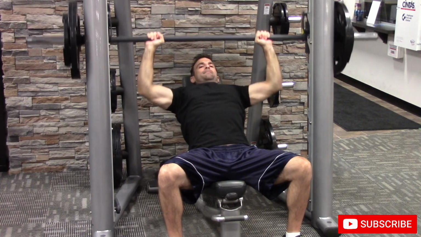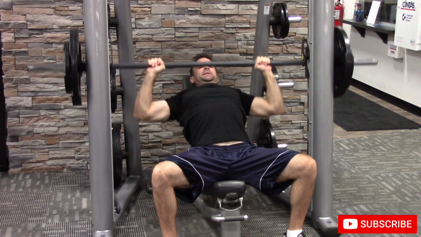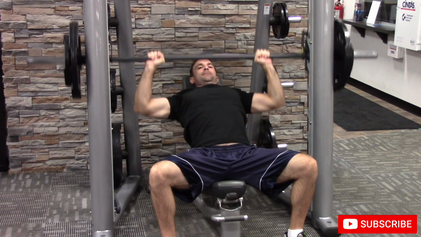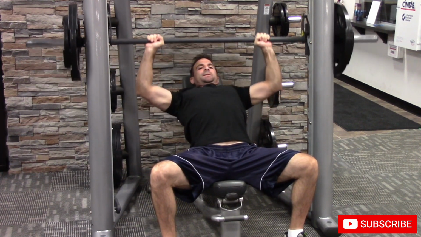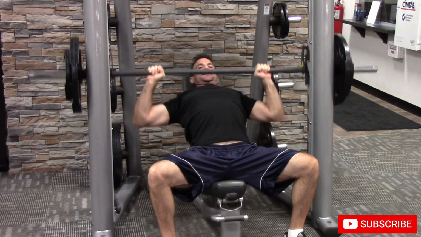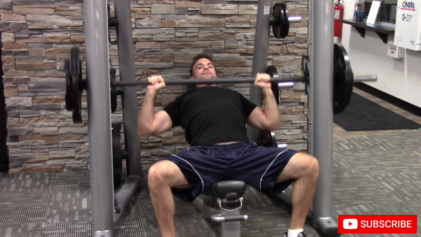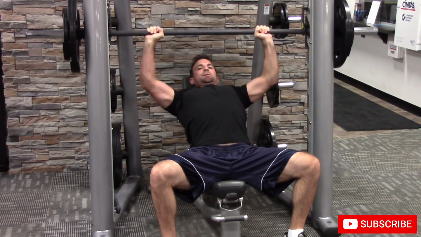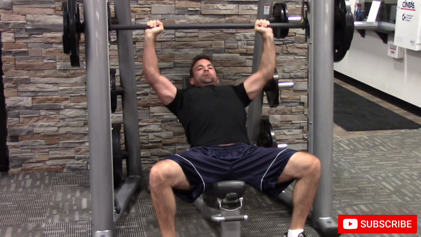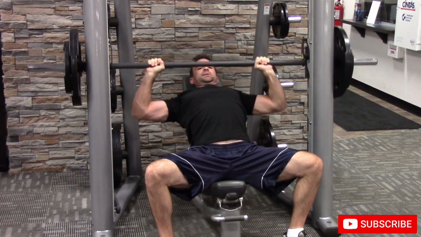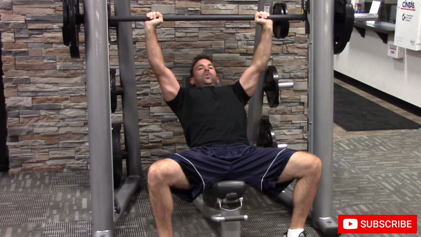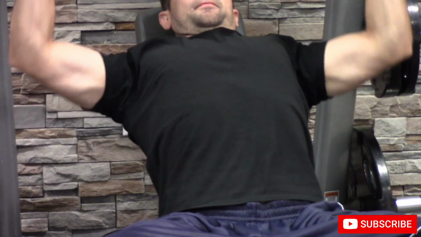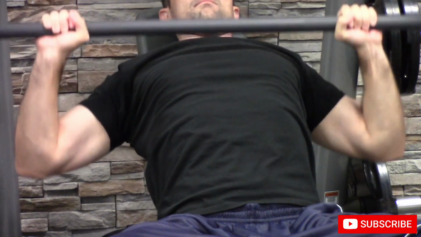This is the incline bench press on the Smith machine. This is in slow motion initially, but you'll notice that I bring the bar down to the top of my chest and then I press it up. But I do not lock my elbows, and that's on purpose, because by not locking my elbows, I keep constant tension on the chest muscles and I don't put the triceps into play too much. I come close to locking my elbows, but I don't lock them completely.